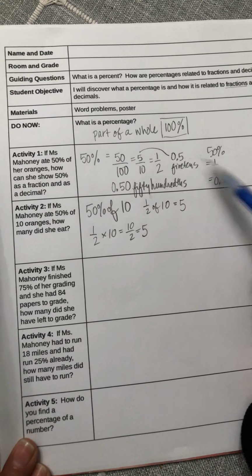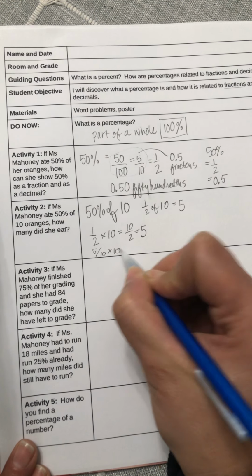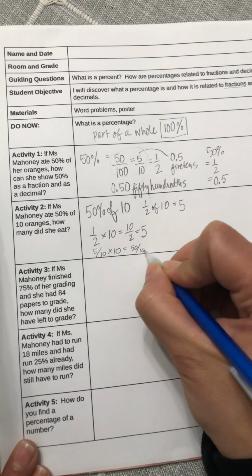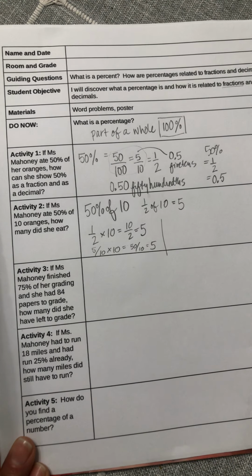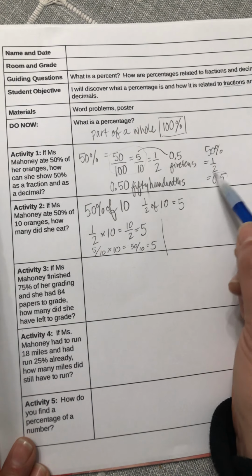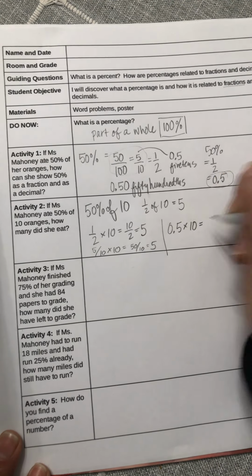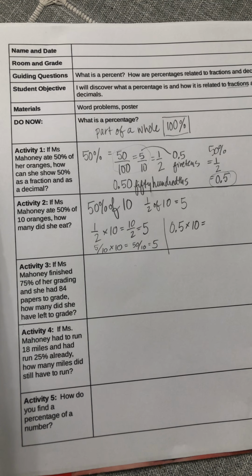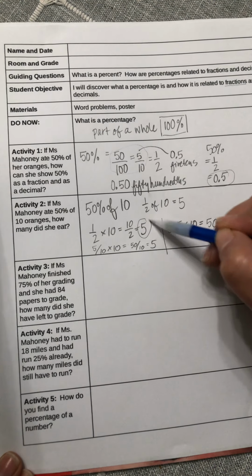Now you can do this with these other fractions that we used up here too, right? You could do 5/10 times 10, and that equals 50/10, which is also equivalent to 5, right? Now you can also do this using decimals. So we know that 50% is also equivalent to the most reduced form of 5/10. So I'm going to do 0.5 times 10. Now, if you don't know how to multiply decimals, it's pretty simple. You just multiply the digits as if they were whole numbers. So I'm going to pretend like that 0.5 is 5, and I'm going to multiply it times 10. So 5 times 10 is 50, right? But that's not your final answer. We know that because we know it's 5.